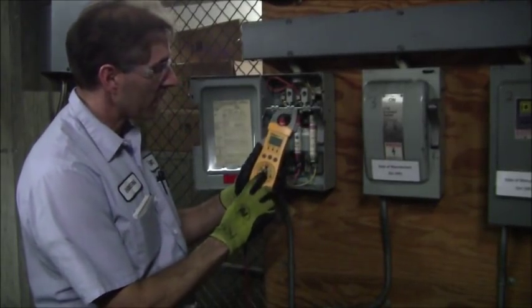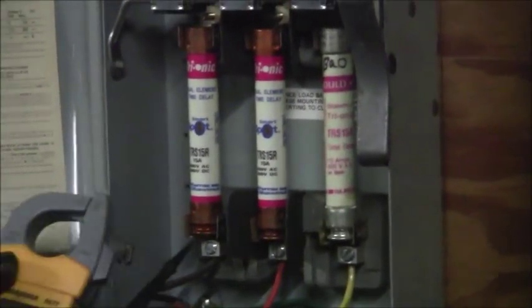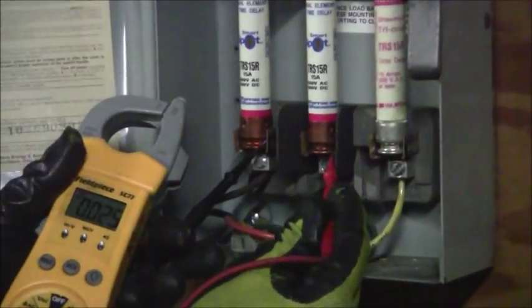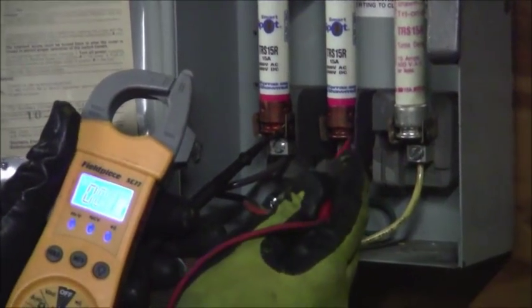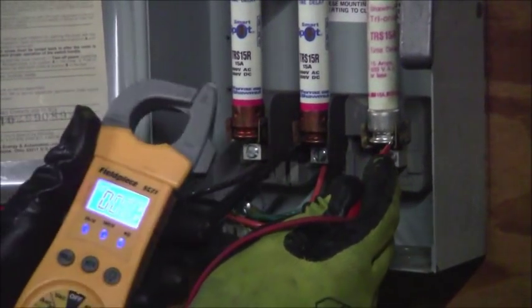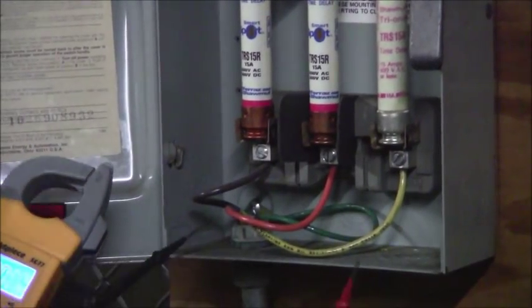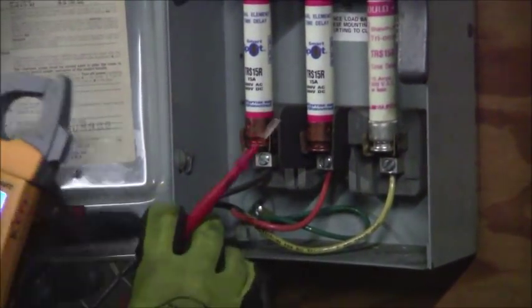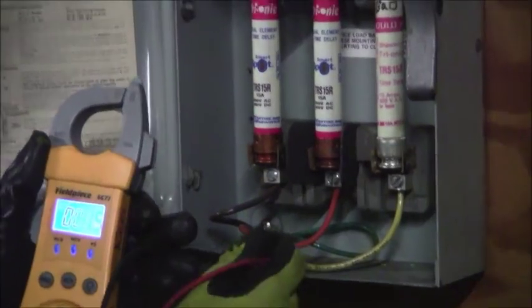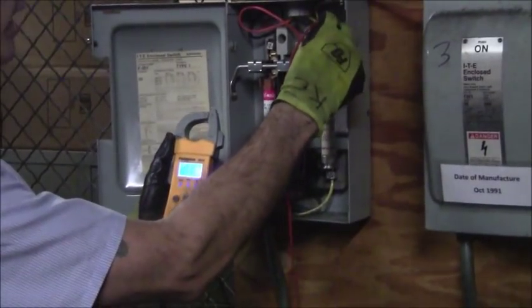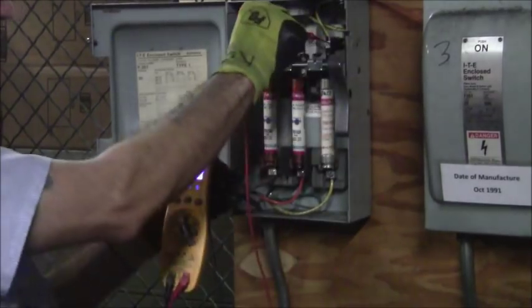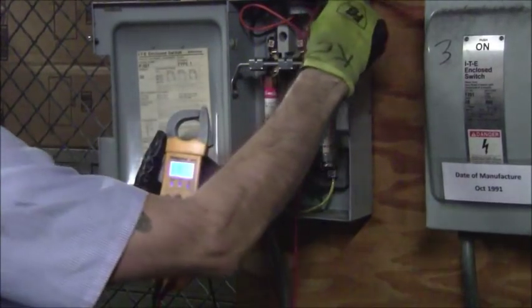I'm going to take my meter, go to voltage AC, and just go phase to phase. Here's the backlight. Phase to phase, A to B, B to C, and then A to C. And then I'm also going to find a good ground point, which is usually where the conduit touches the box. I'll come up here to a hot leg, which I know to be hot. You can see that that's 280 volts.